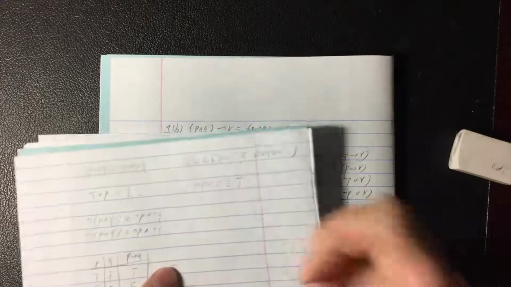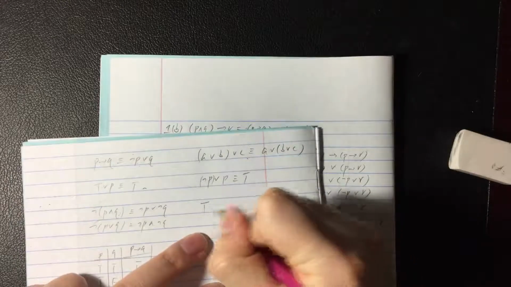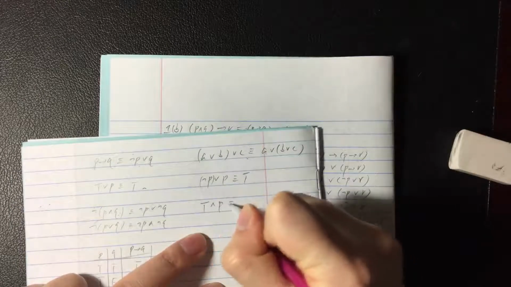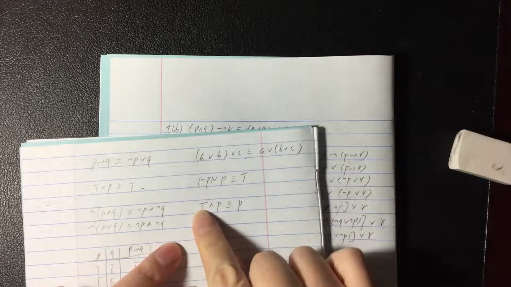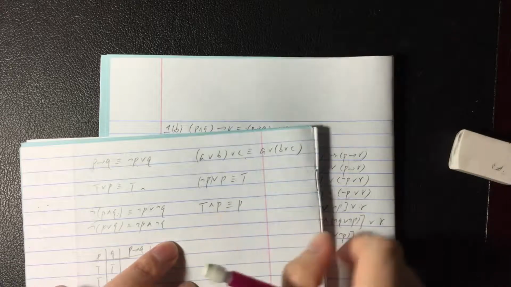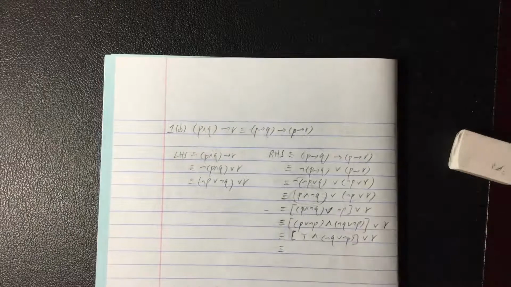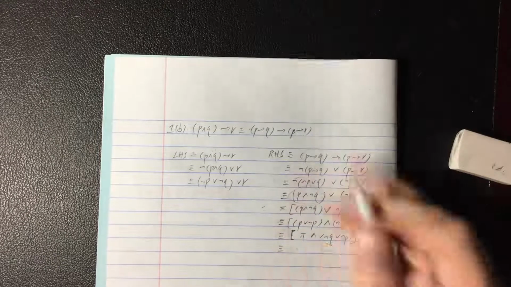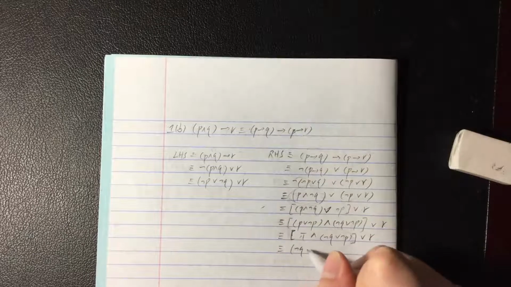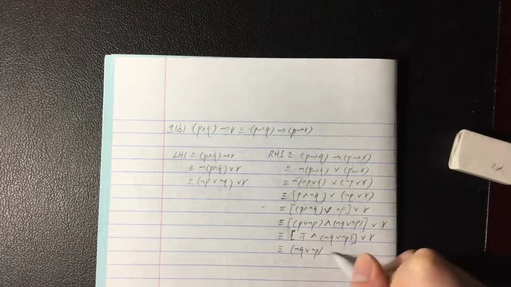We know that true and any statement P is the same as P. So true and this statement becomes the statement not Q or not P or R.